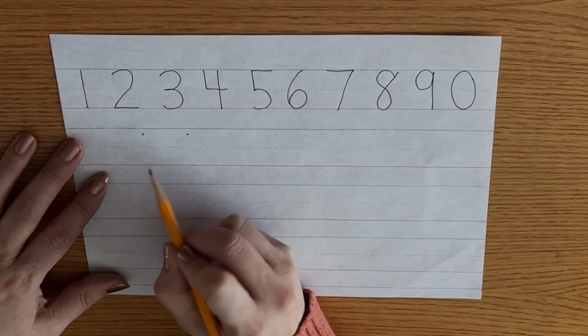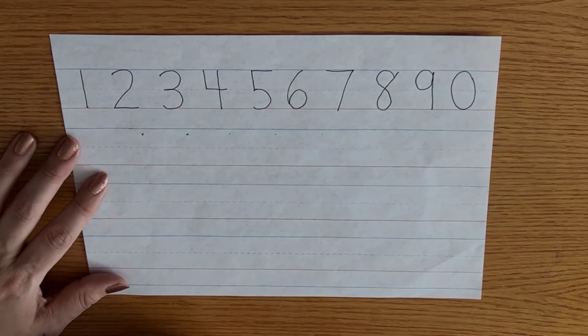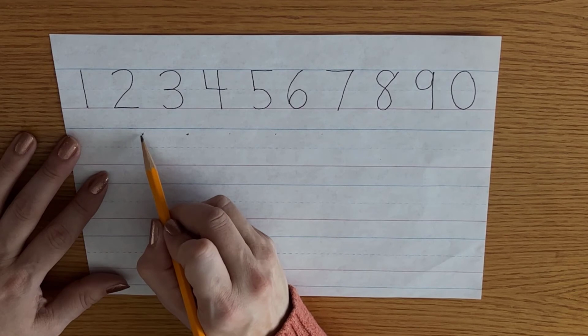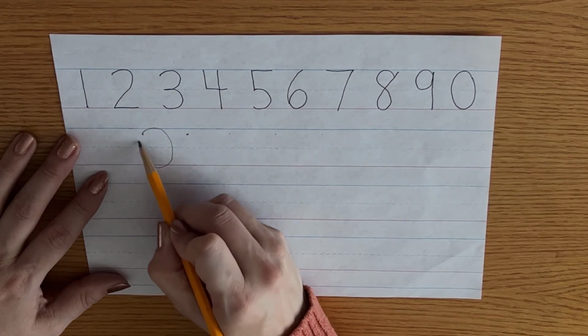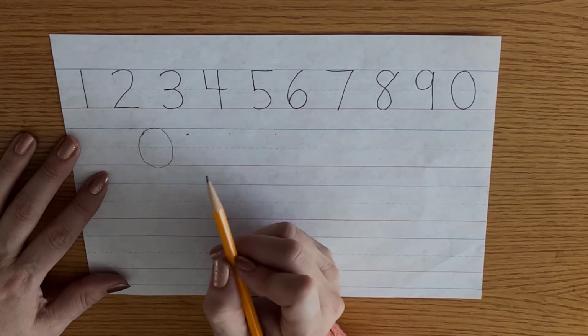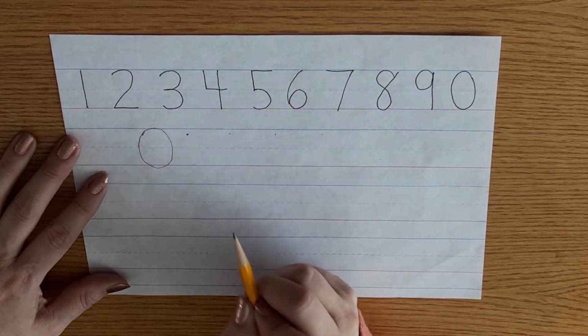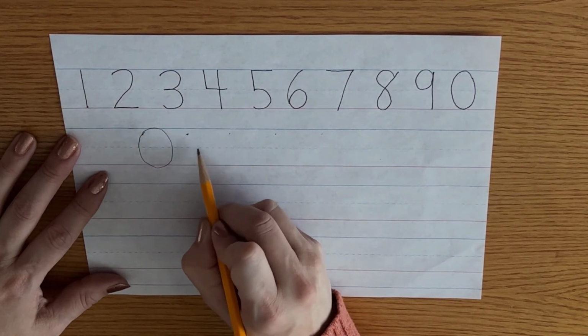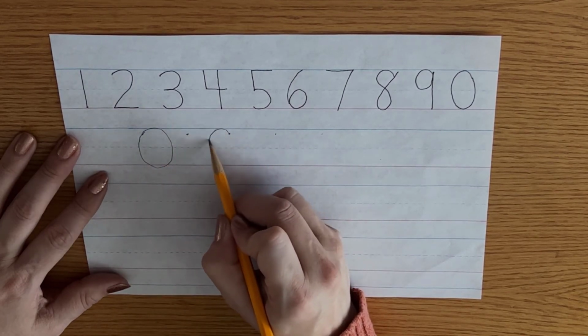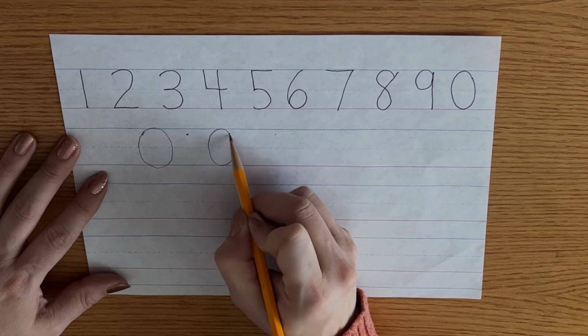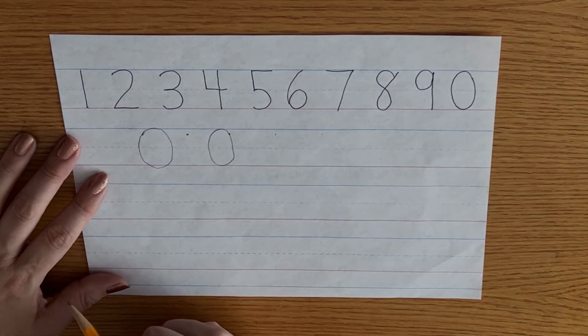But the truth is, I don't generally start these right off the bat until they're really good at the 2 o'clocks going this way. I don't let kids draw their O's backwards. Ever, ever, ever. And so I'd rather them get their 2 o'clocks going the right way, which is counterclockwise, okay? We go counterclockwise to do all of our 2 o'clock letters.